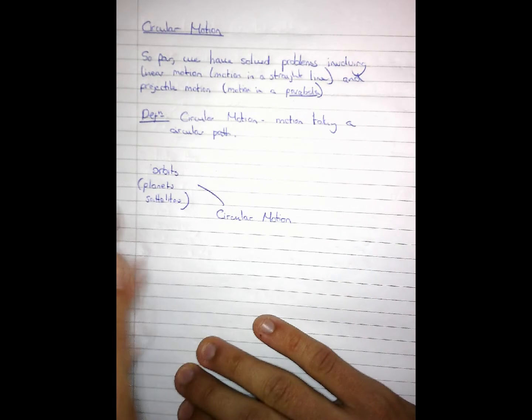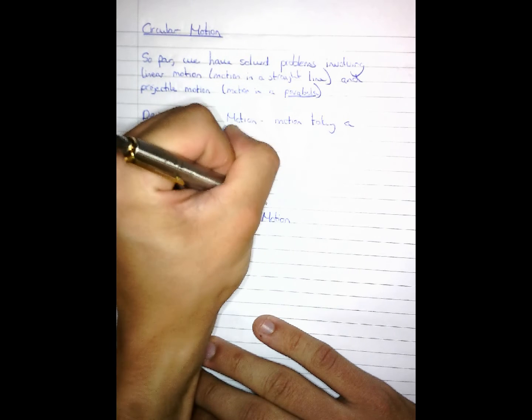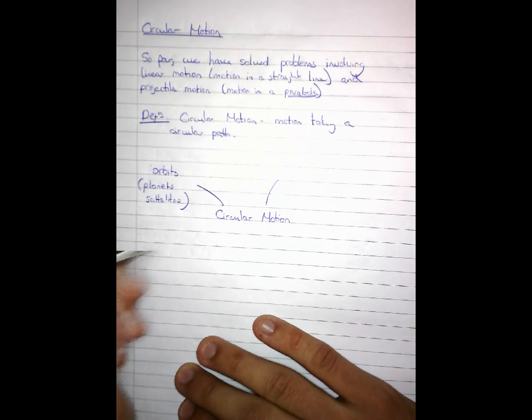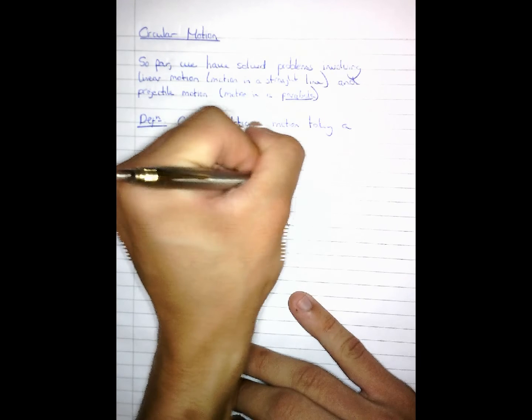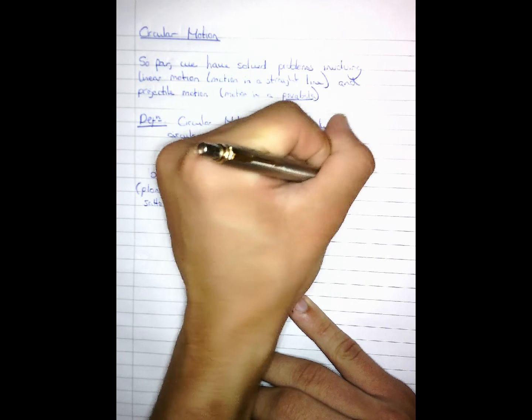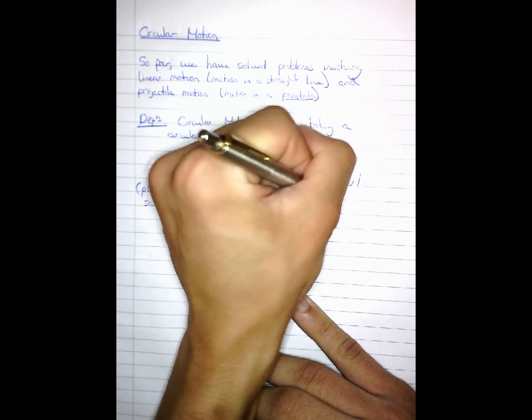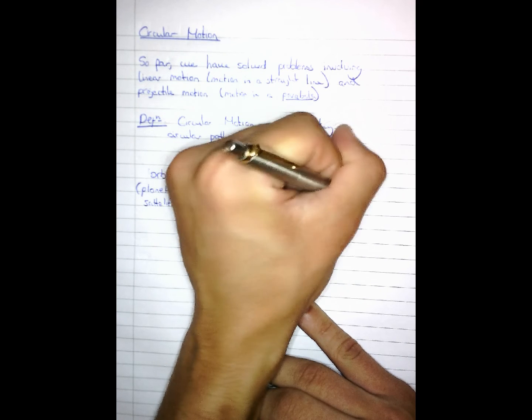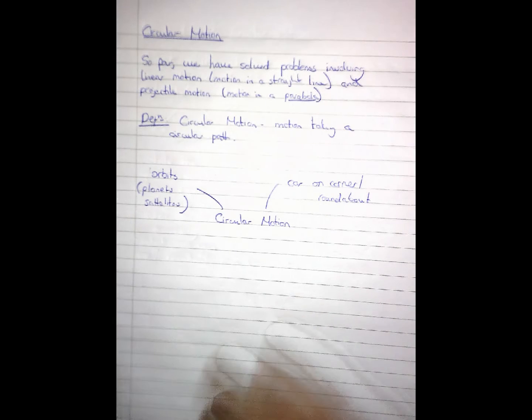We've also got more practical examples, or more down-to-earth examples. If you've got a car on a corner or roundabout, we've got this idea of that undergoing circular motion.